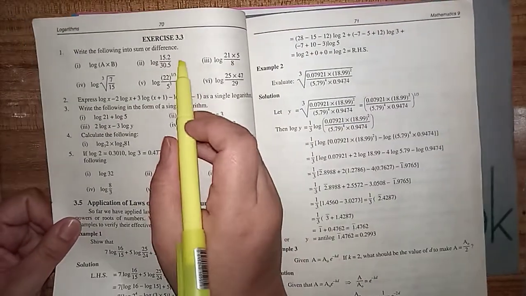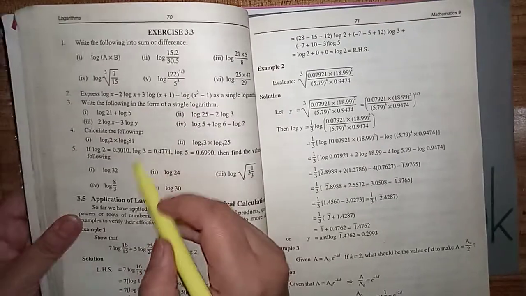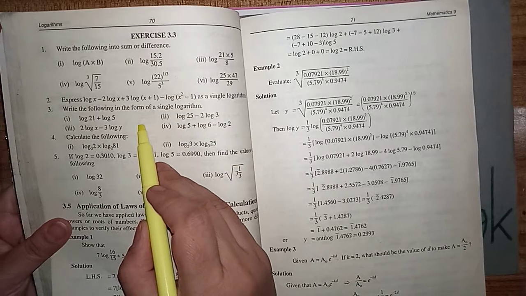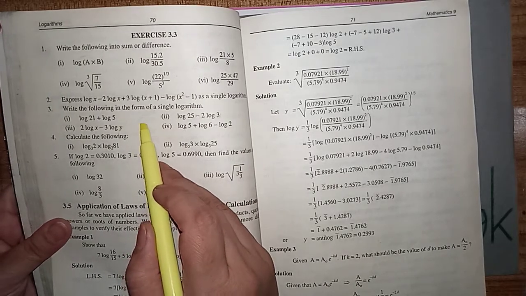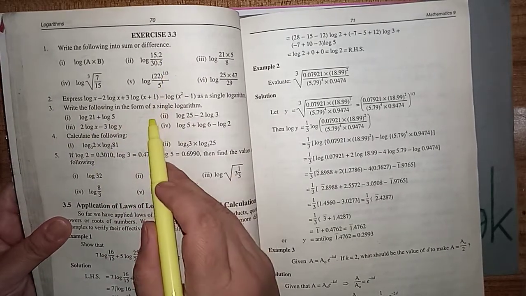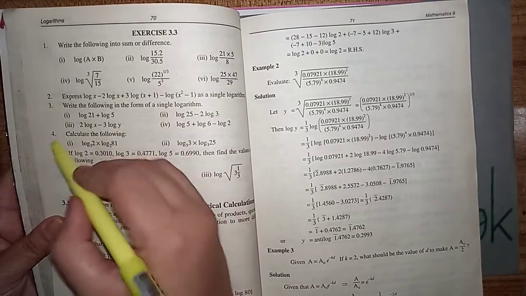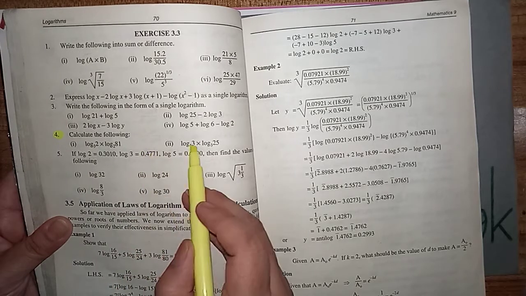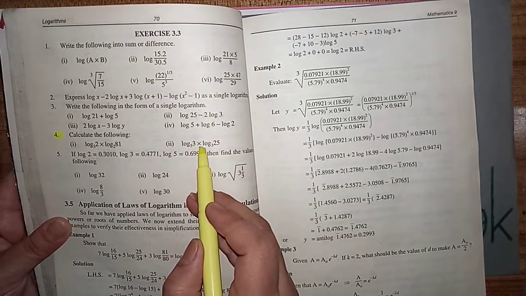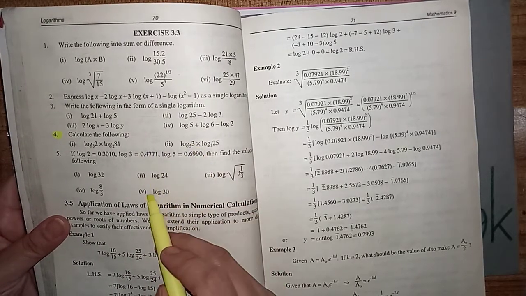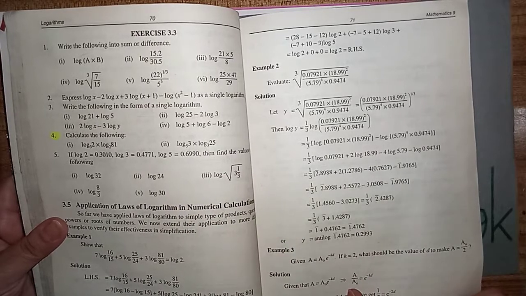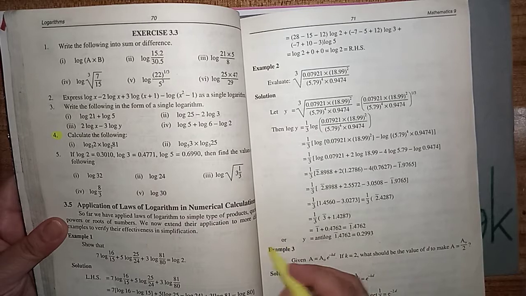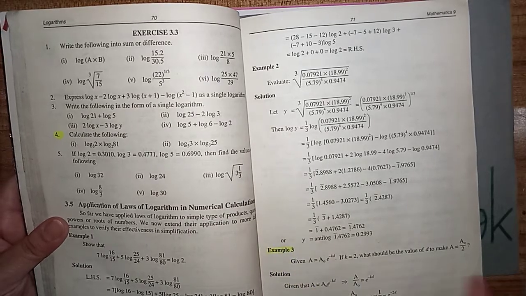Exercise 3.3. Question number 1 and 3, little bit important questions. Question number 4 is a very important question for short question answers. You can also check example number 3. Check one time.